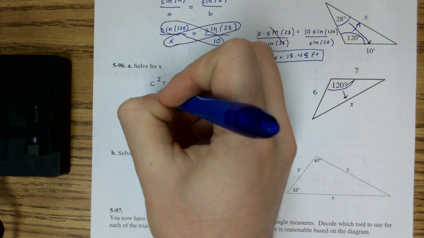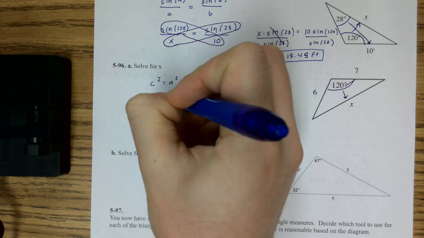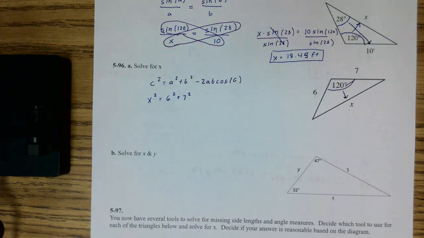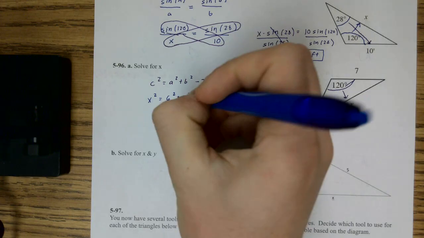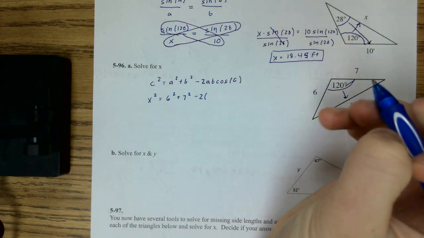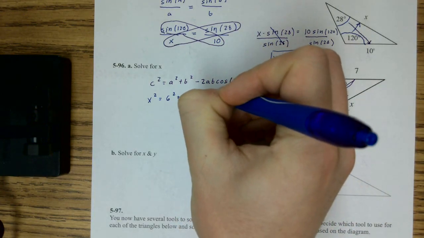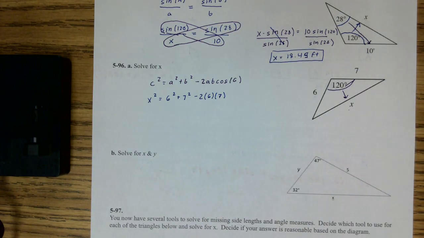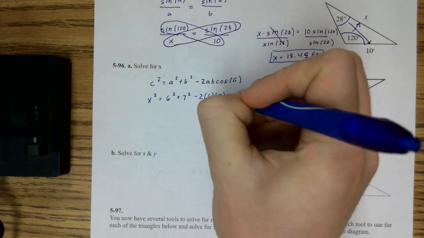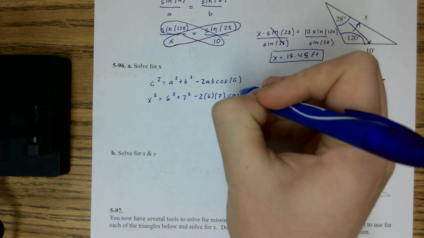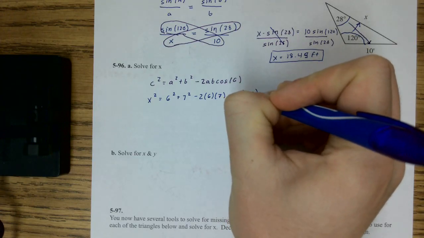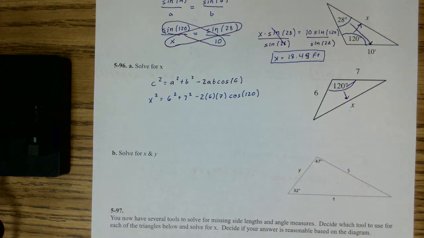So I'm going to do 6 quantity squared plus 7 quantity squared minus 2 times the value of 6 times the value of 7. And then I'm going to write cosine and then the value of 120. Now, some of you are panicking right now because you're like, how the heck are we going to solve all this? Well, folks, what I'm going to tell you is don't. You don't need to solve all this. What you need to do is have a calculator and know how to put it in.